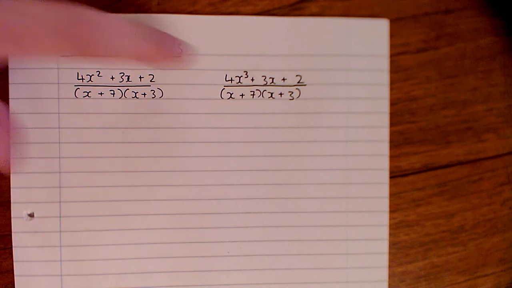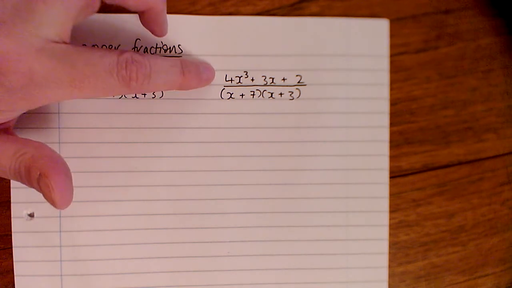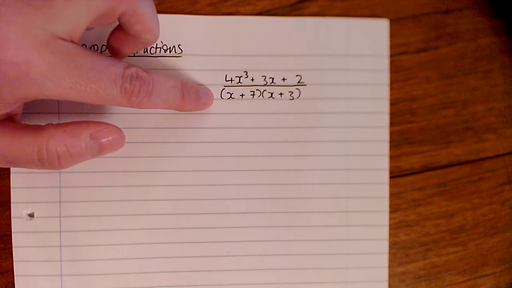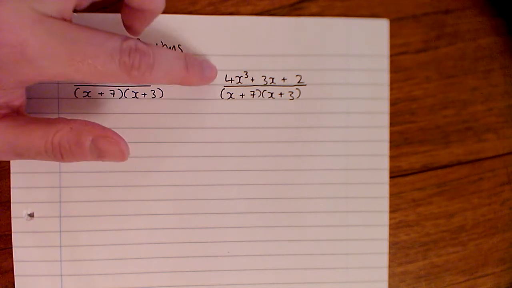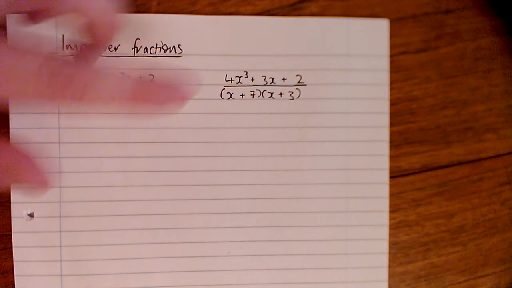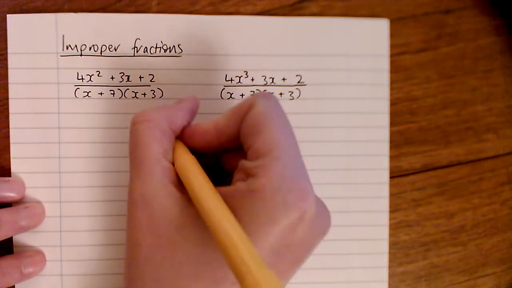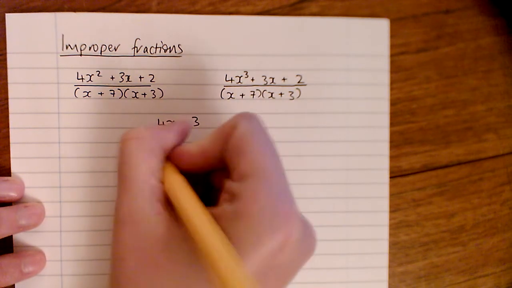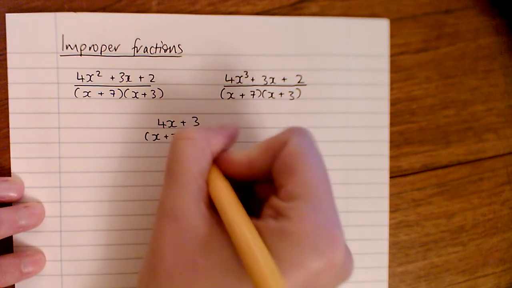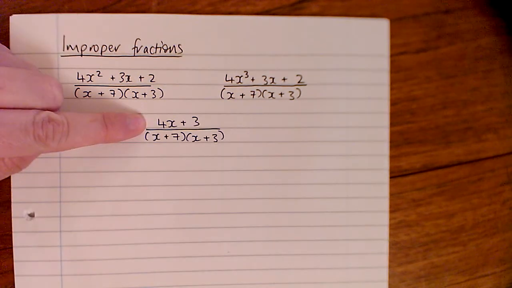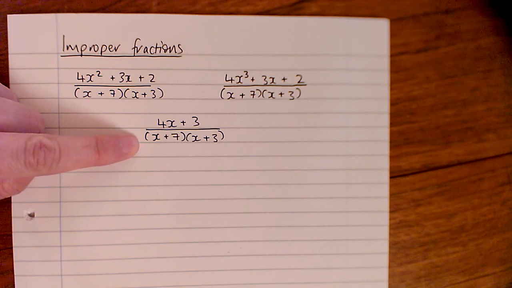So because the order of both the numerator and the denominator are the same, that's an improper fraction. If we look over here at this fraction, the order of the top is 3, it's a cubic. The order of the bottom is a quadratic. So the order of the top is greater than the order of the bottom. So again, that's an improper fraction. The ones that we have attempted already would be something like (4x + 3) over (x + 7)(x + 3). So you can see the order of the top is 1, it's just linear, and if we multiply out the bottom, it would be a quadratic, so the order would be 2.